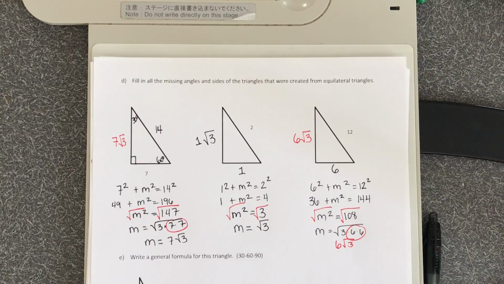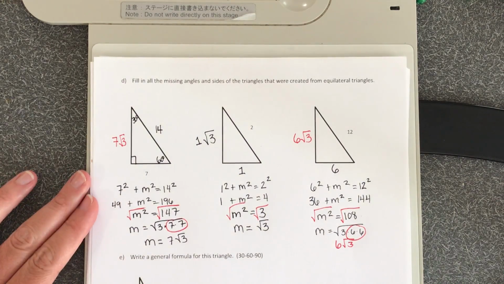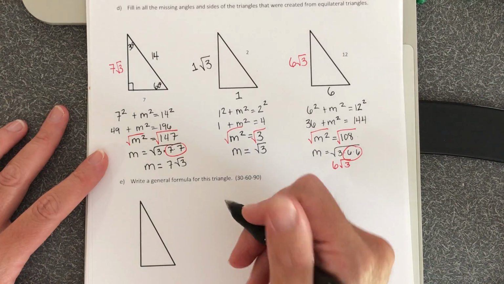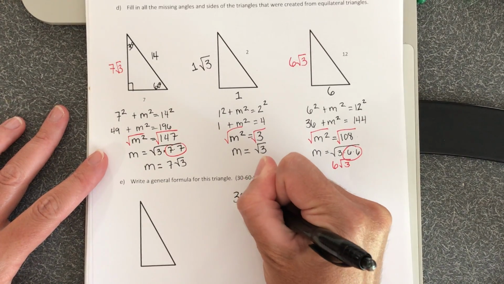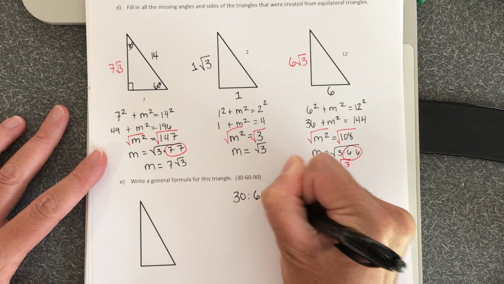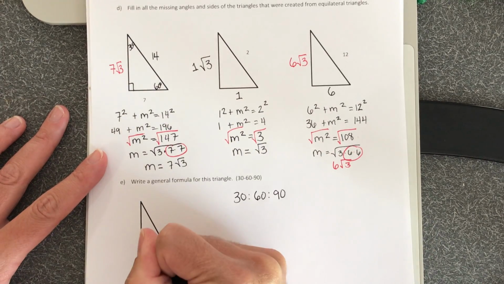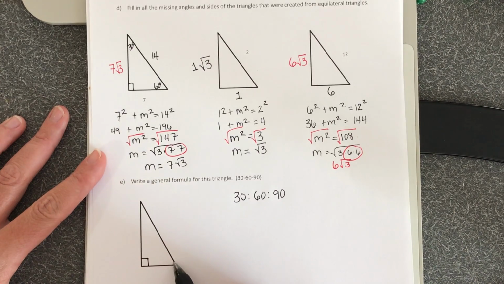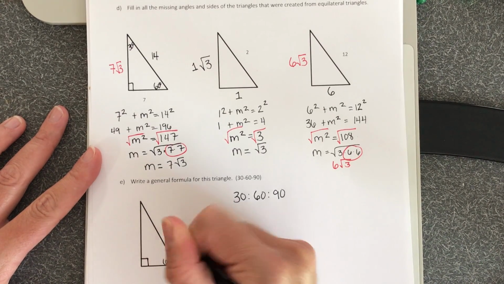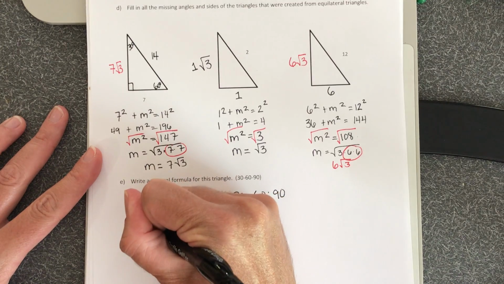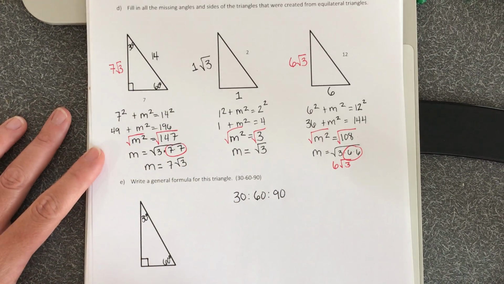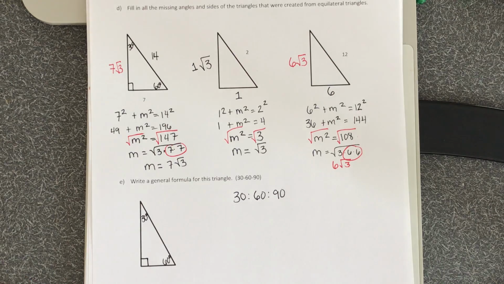So in E, it says, write a general formula for this triangle. So like we did with the 45, 45, 90, we're going to write a general formula for the 30, 60, 90. So here's my right angle. This angle is 60 degrees. And this angle up here is 30 degrees. So if my segment here, let's call it X.